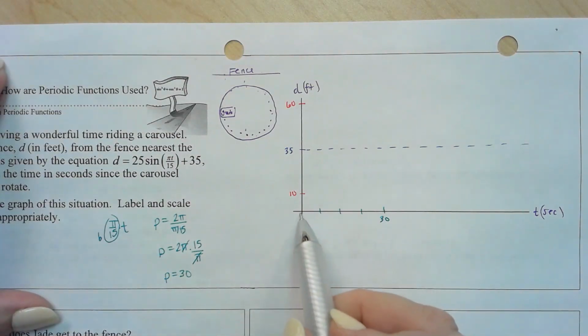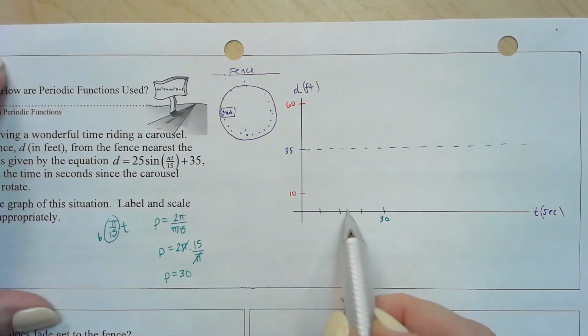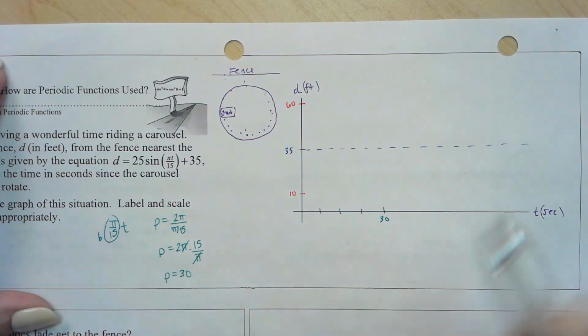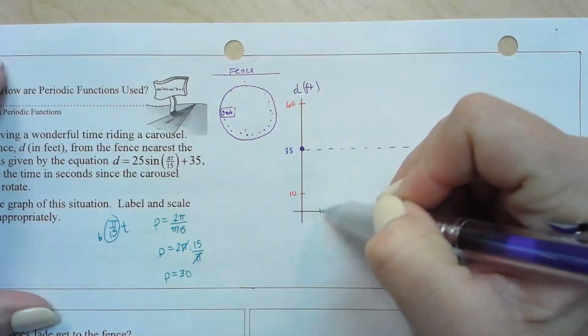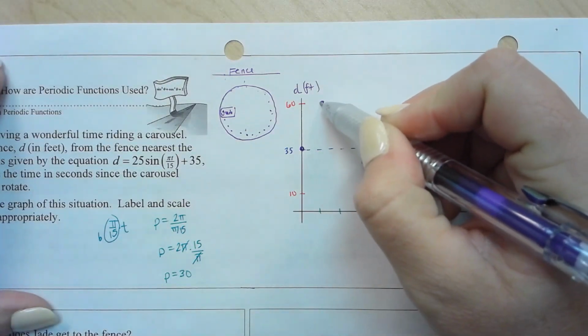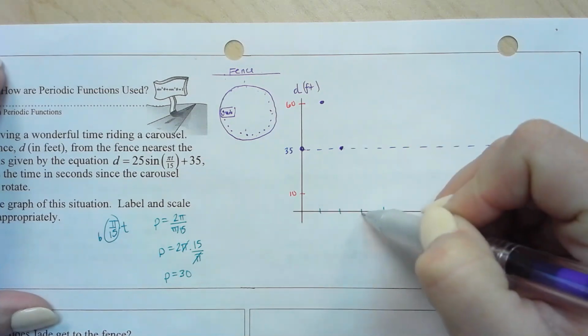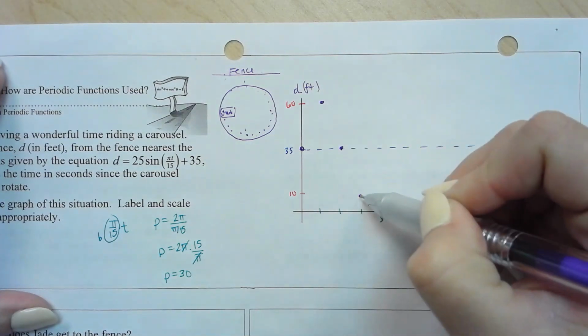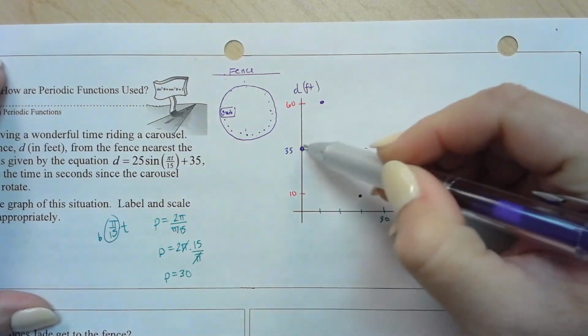Right now, notice I did 1, 2, 3, 4 subintervals. So I'm going to complete one full sine graph. So sine starts on the midline, goes up to the top, back to the midline, down to the bottom, which is 10, back to the midline.